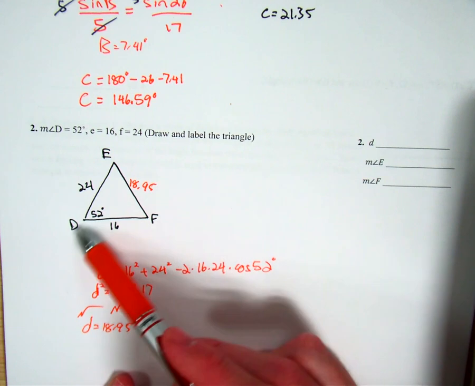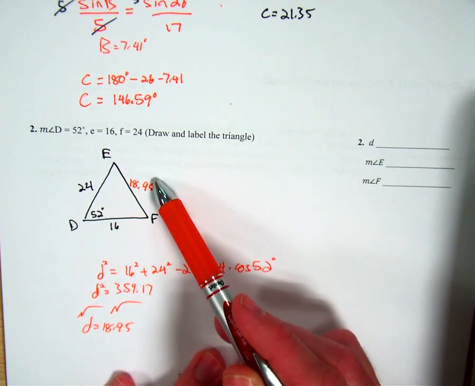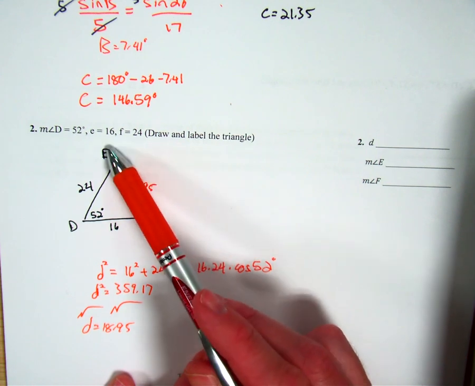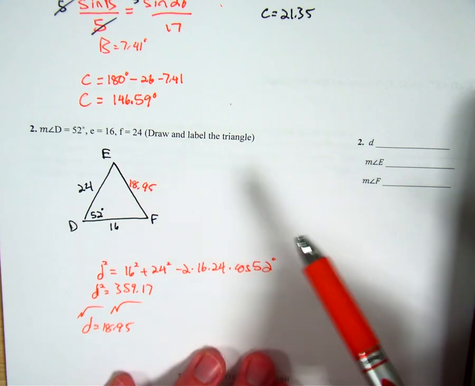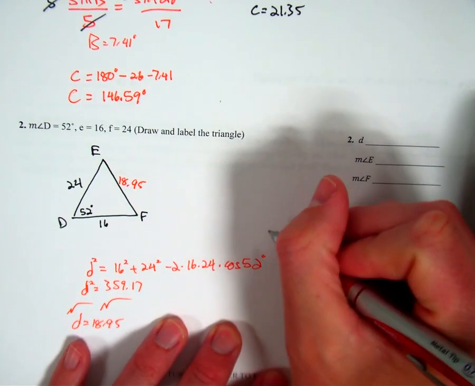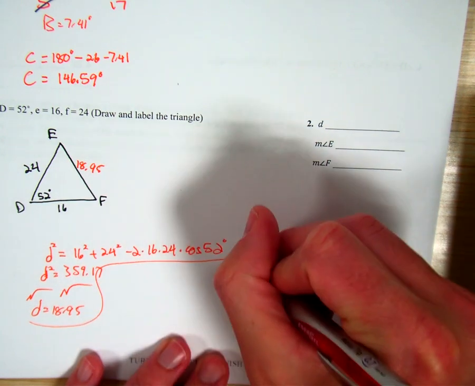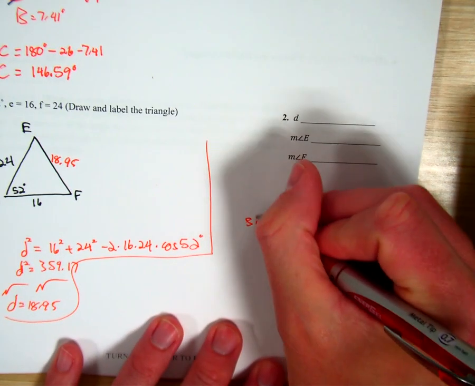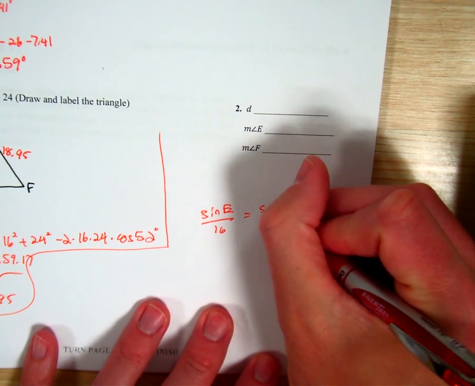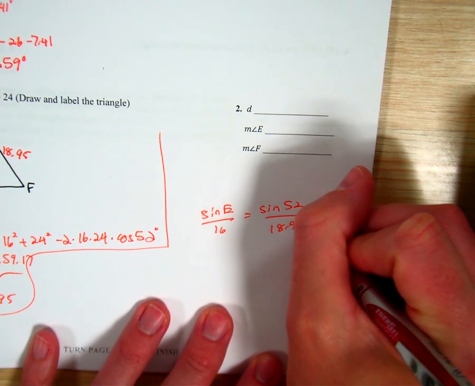Now we have a matching set, and we can switch back over to law of sines. When you switch back over to sines, switch signs, SS, we're going to go with the smallest side left. Okay, 16 and E. So now we're going to do sine E over 16 equals sine of 52 over 18.95.